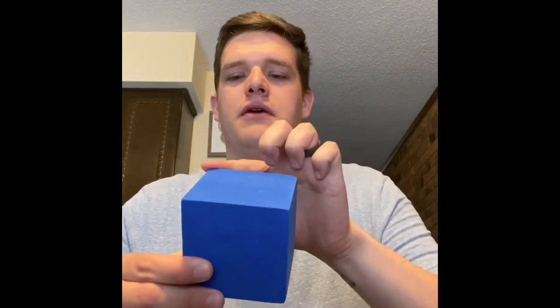Now let's count the vertices. The vertices are the pointy sides. 1, 2, 3, 4, 5, 6, 7, and 8.